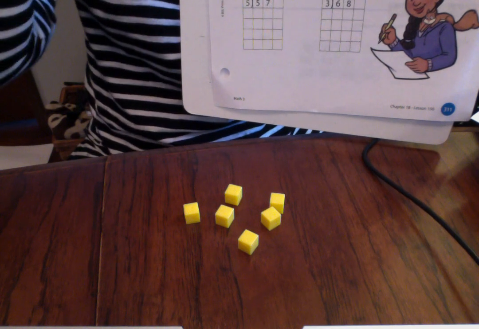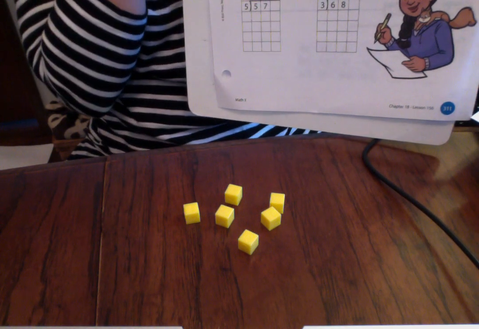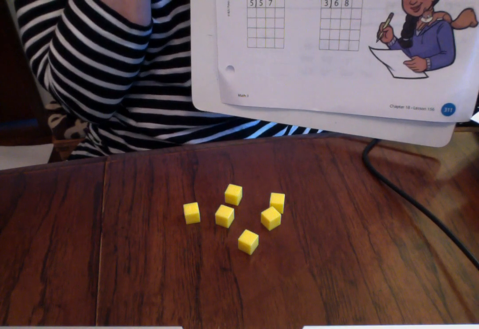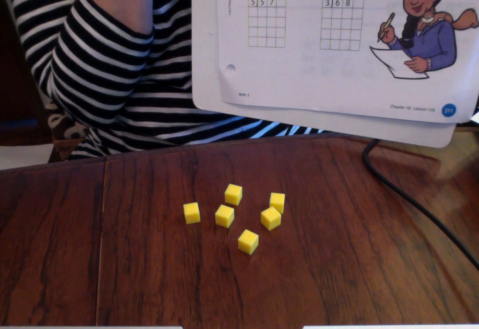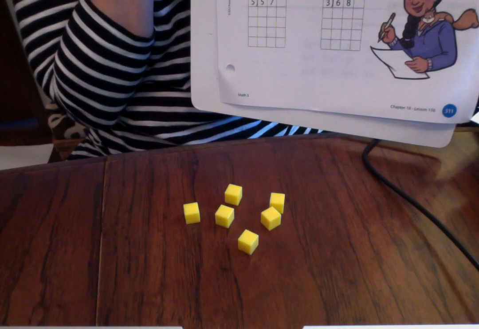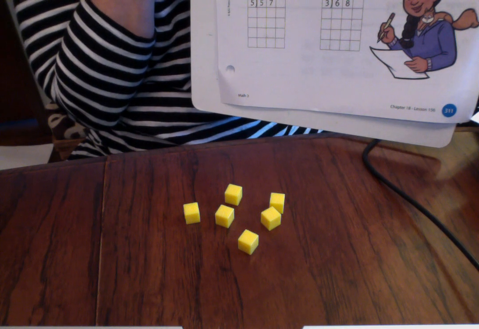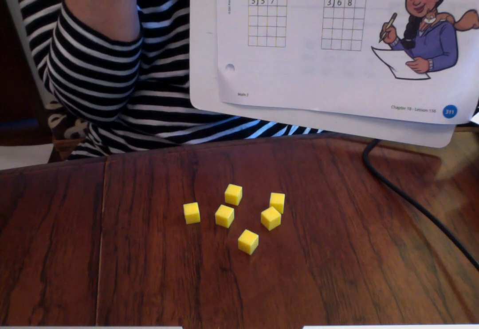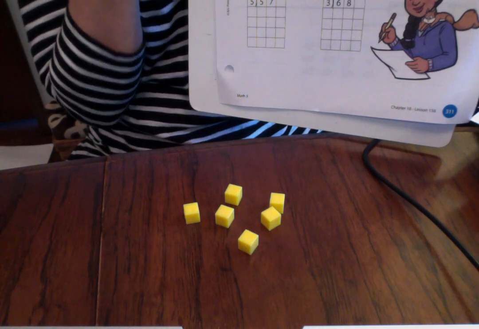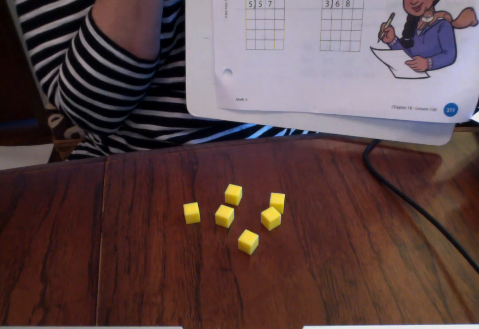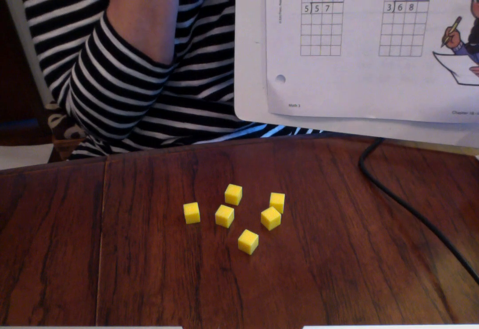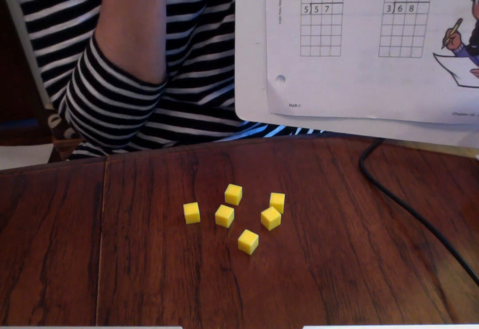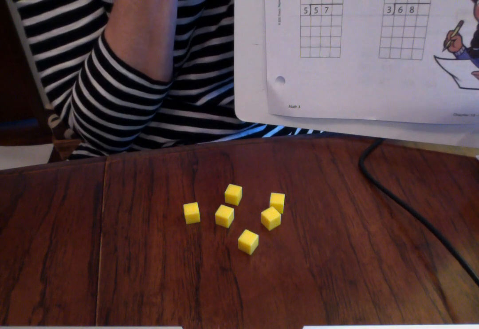And I want to put them into 4 groups. So I want you to think, how could I put these into 4 groups? Okay? You know, 4 times nothing equals 6, right? There's nothing times 4 that equals 6. So we're going to have to think of another multiple of 4 that is close to 6 but doesn't go over 6.